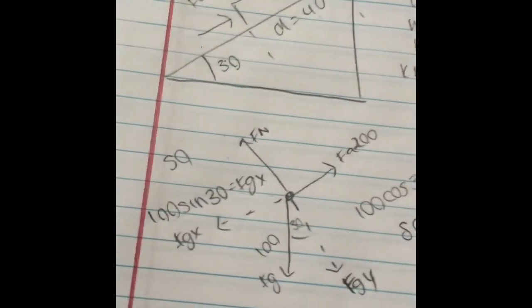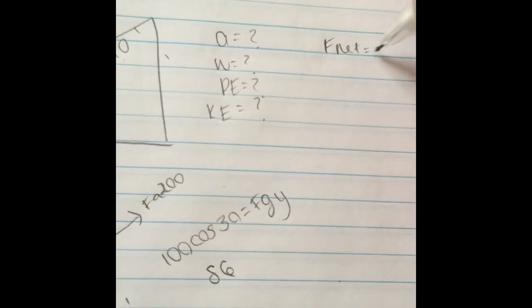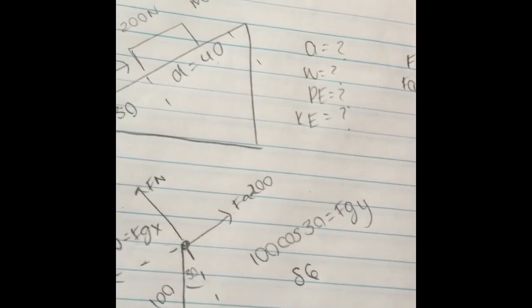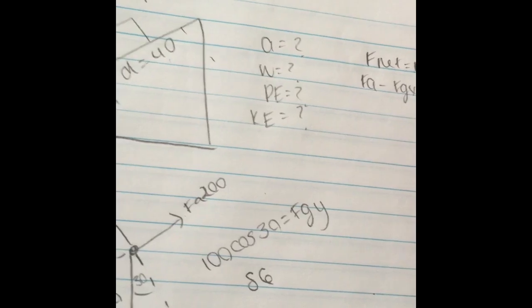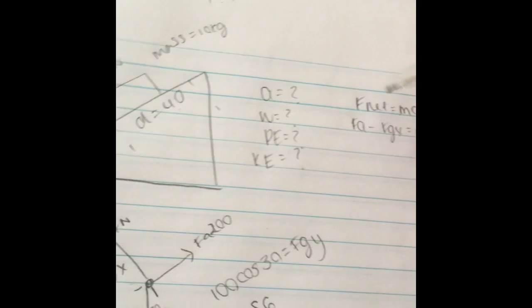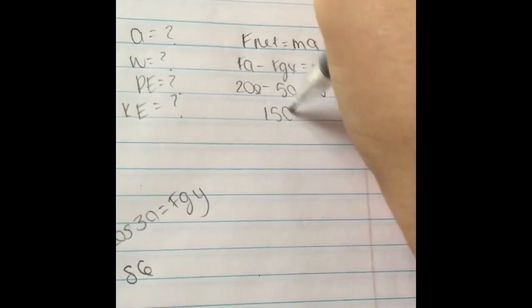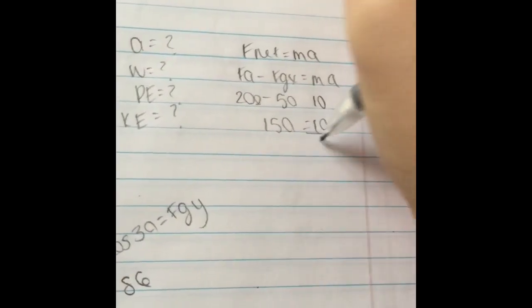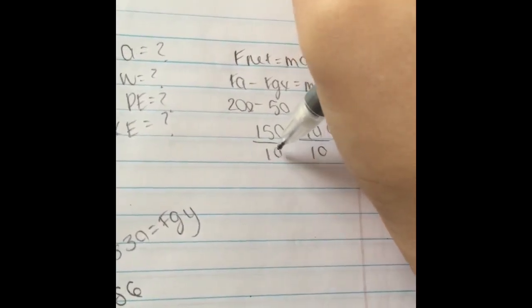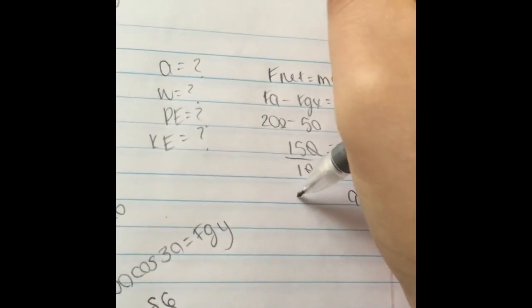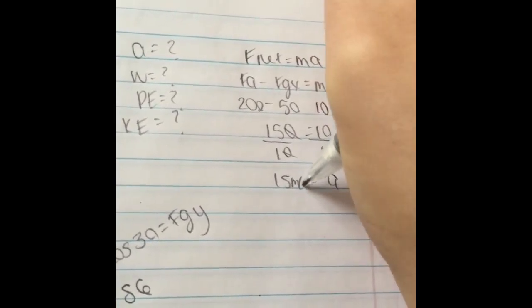We know the net force is equal to m a. That's what we have to do in order to find the acceleration. The net force is the force applied minus FGX, since it's bigger, and that equals m a. The mass they gave us is 10. So FA minus FGX, which is 50, equals 150, which is equal to 10 a. Divide by 10, divide by 10. You're going to get that a is equal to 15 meters per second squared.